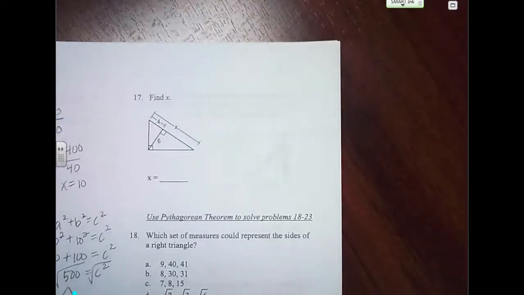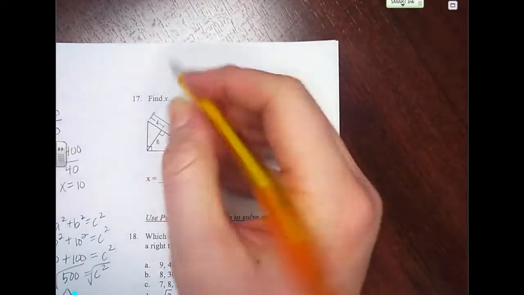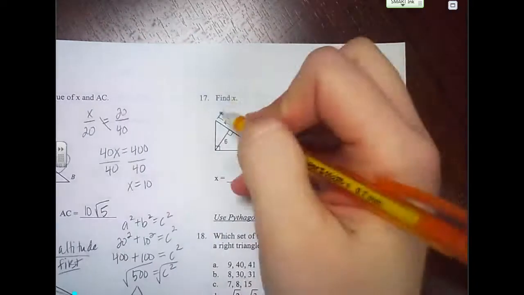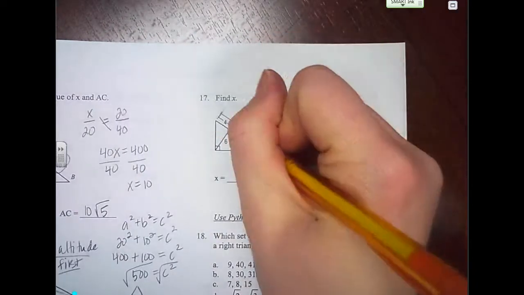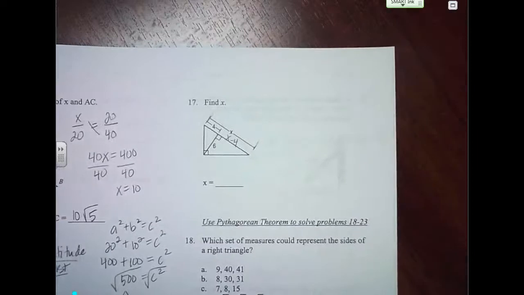Number 17. Okay, so if this whole thing is x and this part is 4, then that means this leg is x minus 4. So this one's kind of tricky here.